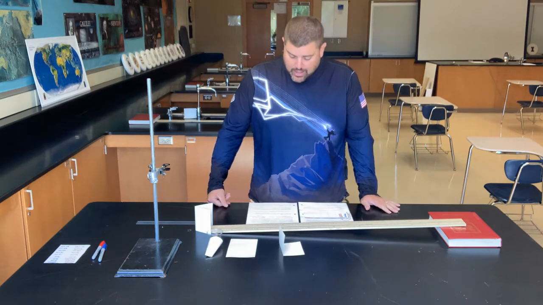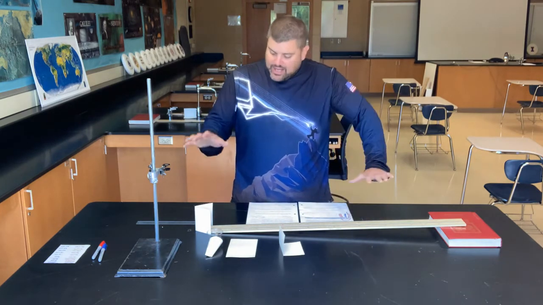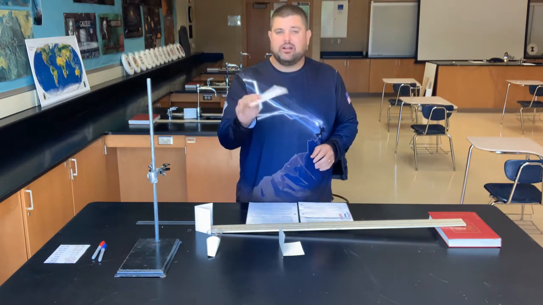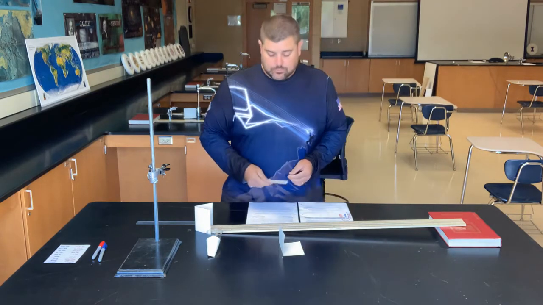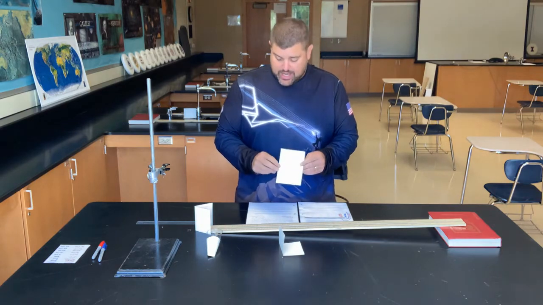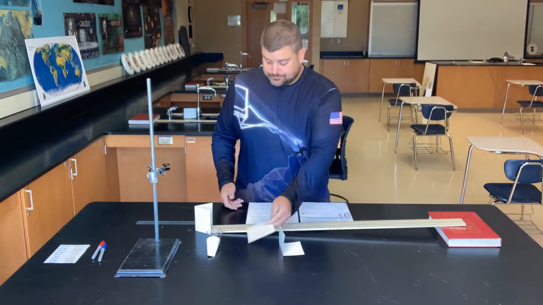Okay, so the purpose of the lab. What I have in front of you here is a normal note card, and I'm going to ask you to make a slider. Essentially, I'm going to ask you to form up this note card in some way so that you can control its motion.